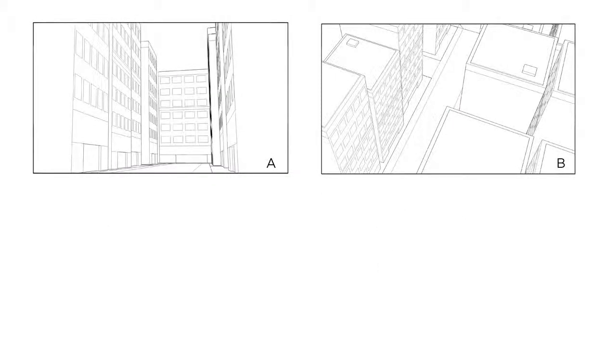Let's apply these same concepts to a more complicated city scene. So the first of these two are very different angles. There's sort of a low angle and a very high angle, and they tell really different stories.